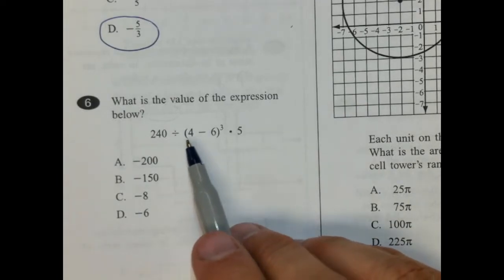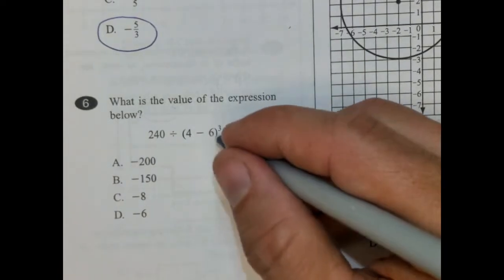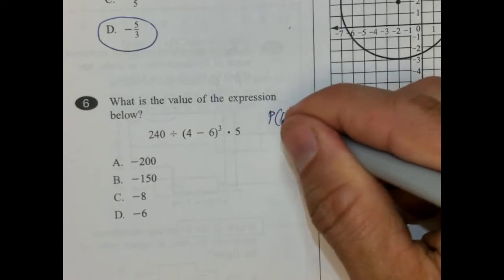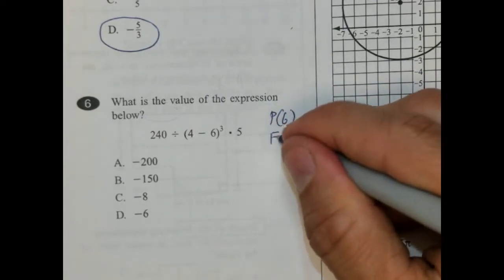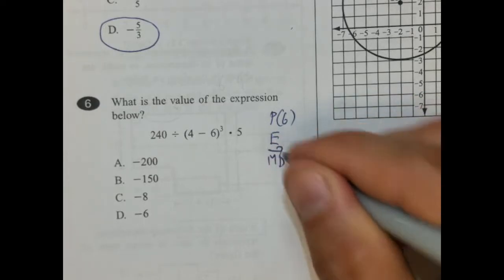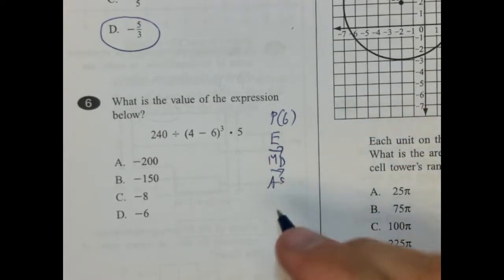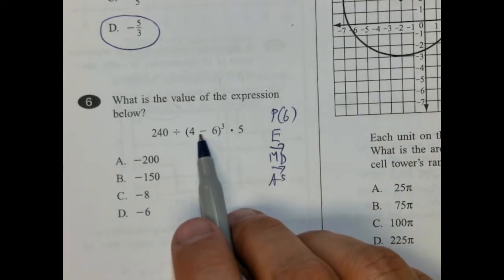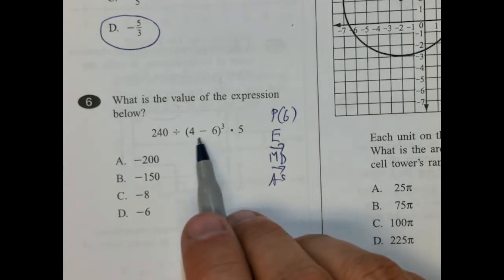What is the value of the expression below? So this is just order of operations. So the first thing we would do: PEMDAS, parentheses or grouping, exponents, multiplication and division as a single step from left to right, as is addition and subtraction. So we do have parentheses here, so we do that first. So 4 minus 6 would be negative 2.